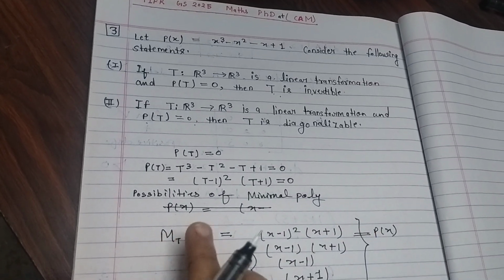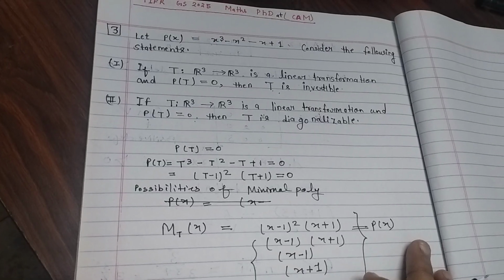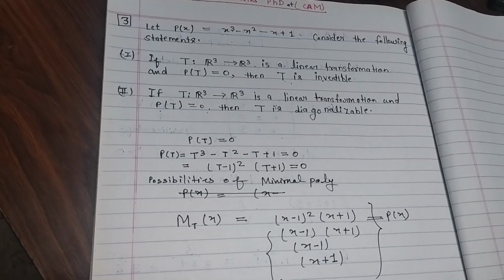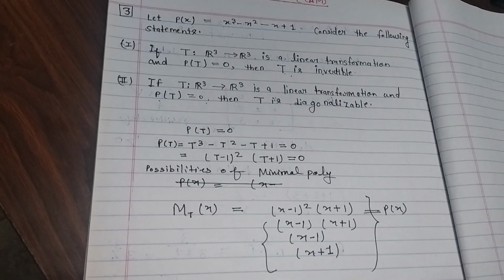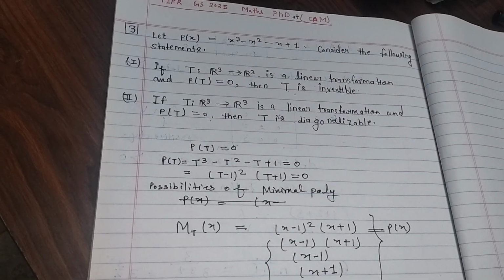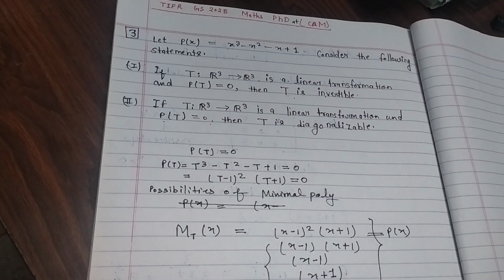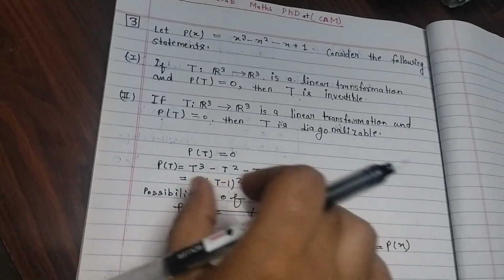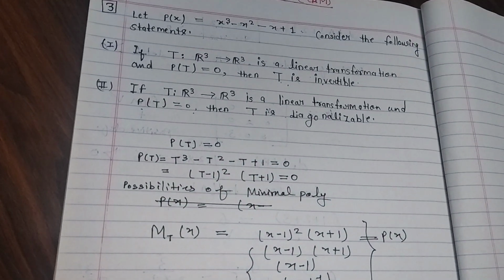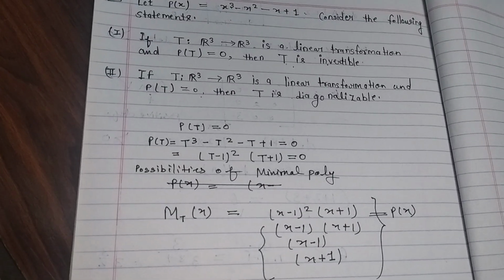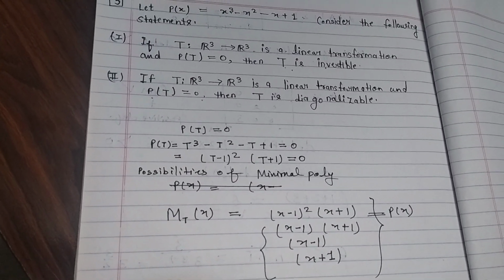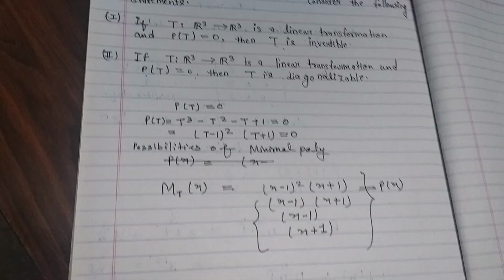It can be p(x) itself. So from the characteristic polynomial alone we cannot conclude whether T is diagonalizable or not. I can show you by taking some examples.